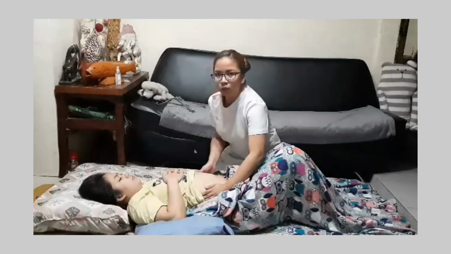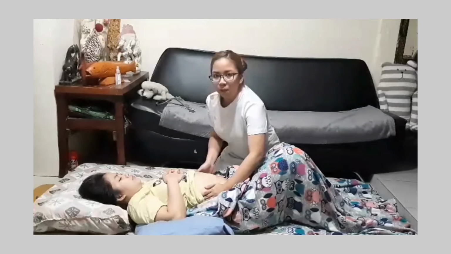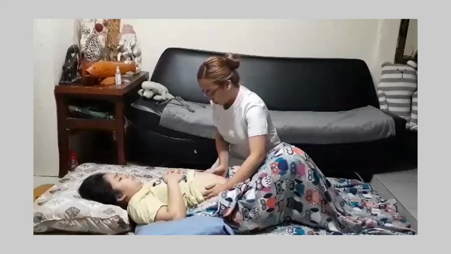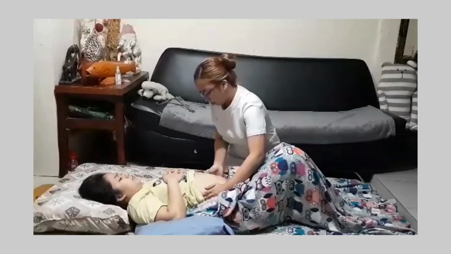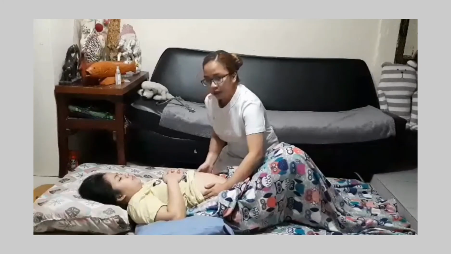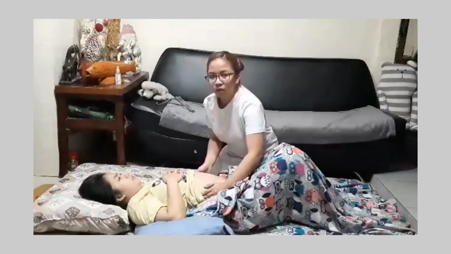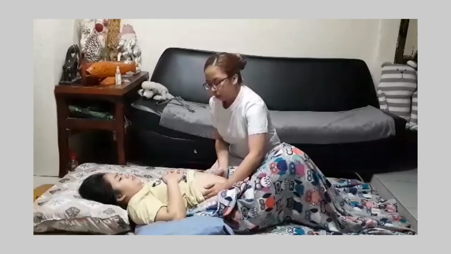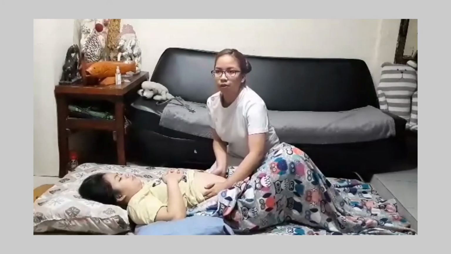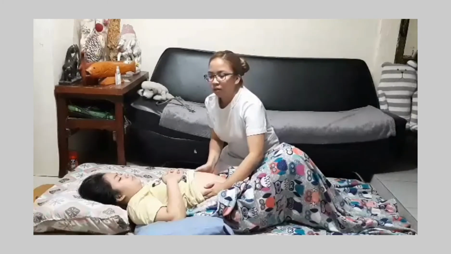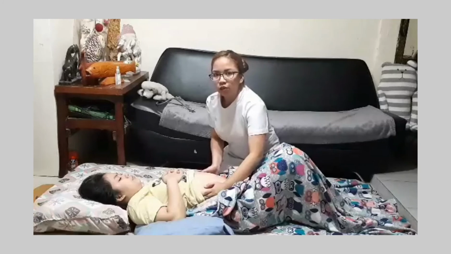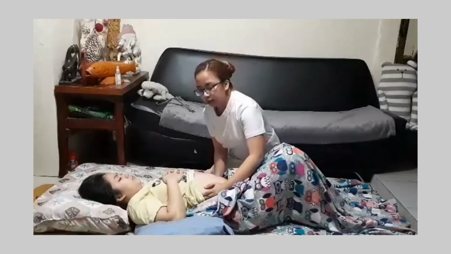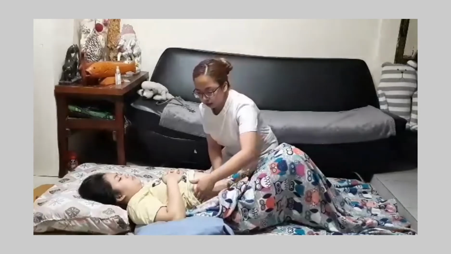I'm going to gently apply deep pressure on this side. The fetal back should be felt long and firm, while the extremities should be felt as angular nodulations. After that, I'm going to do vice versa, on this side.